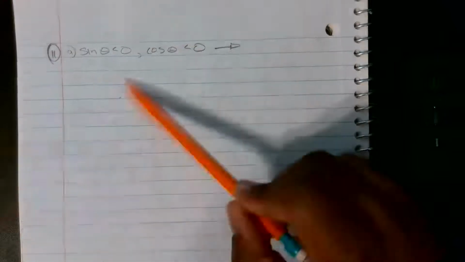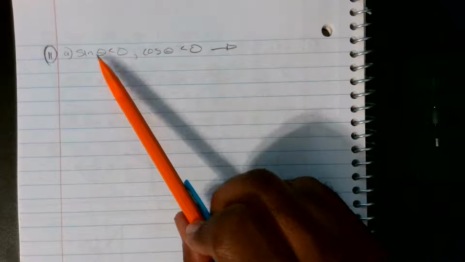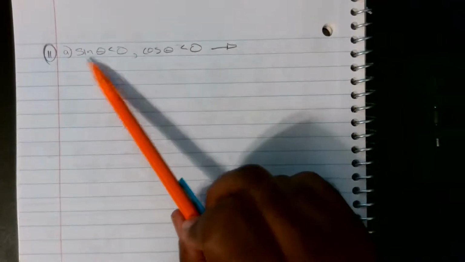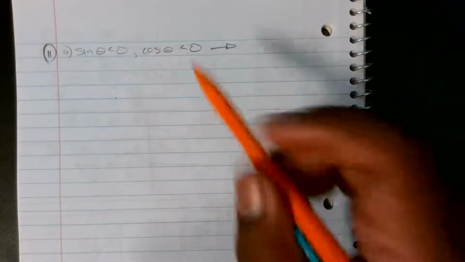All right, less than 0, less than 0. That means they're negative. Y value, sine, is negative. That's the y value is negative. X value is negative. This is in quadrant 3.